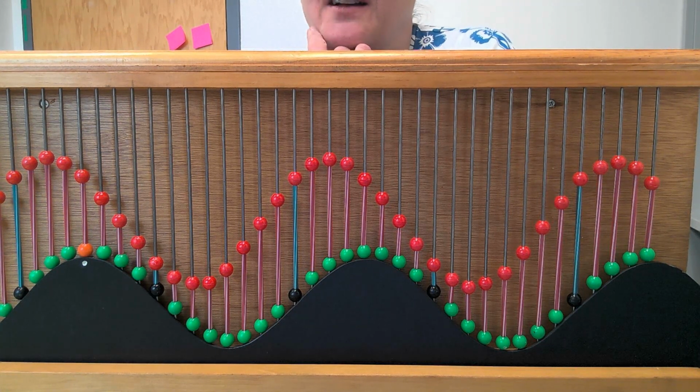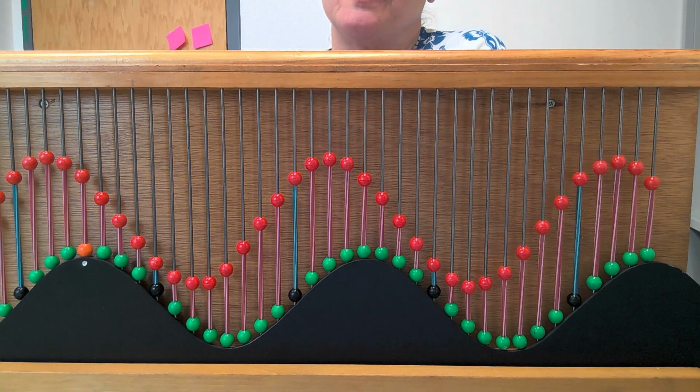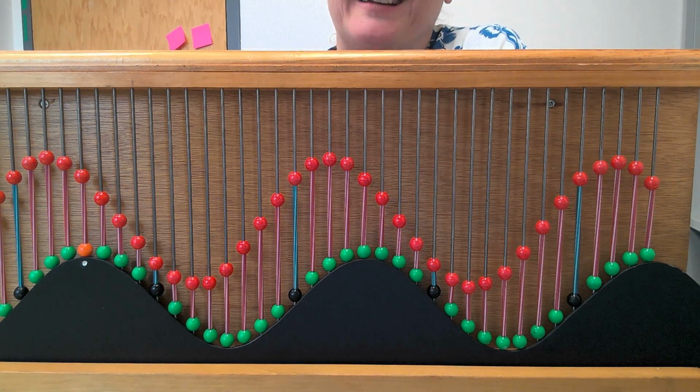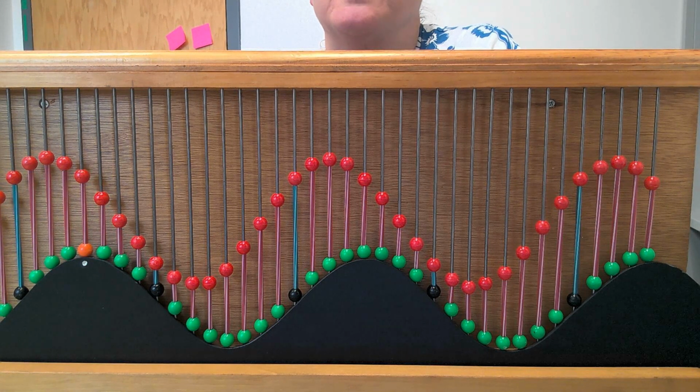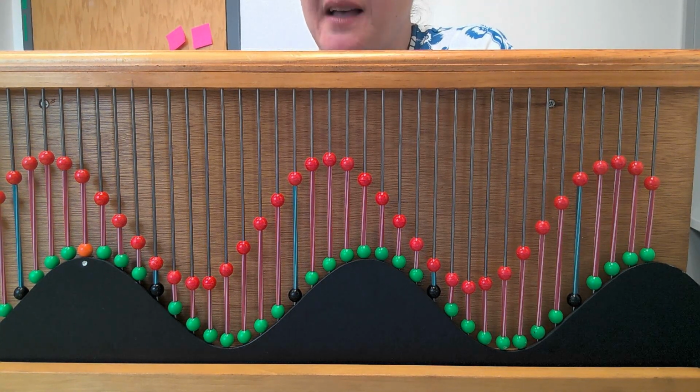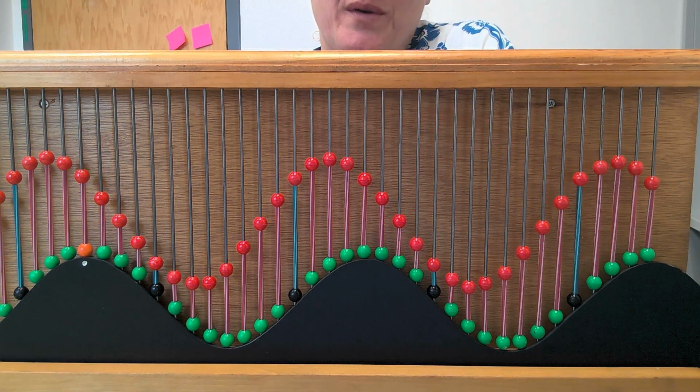The amplitude's not exactly double, which is what we see with perfect constructive interference, but it is larger than it was for either one individually, and the overall wavelength is still the same. We would still consider this constructive interference, just not perfect constructive interference.